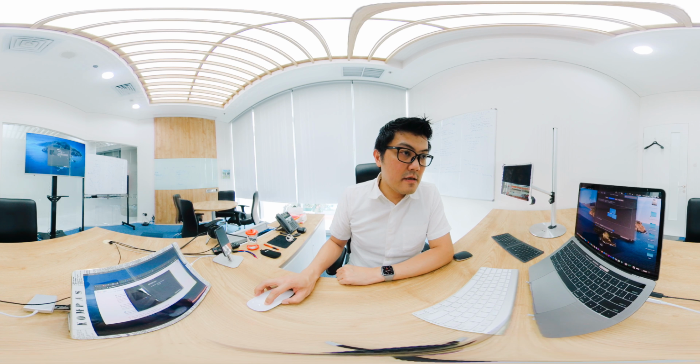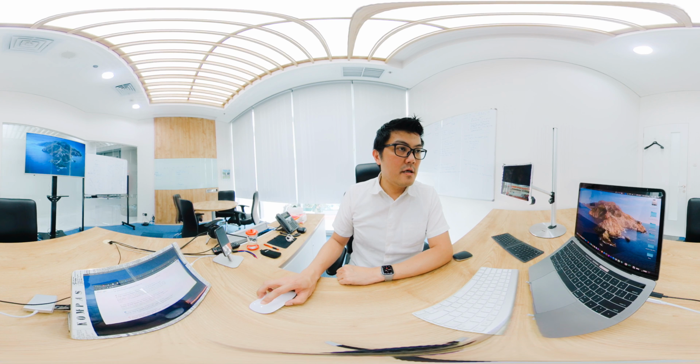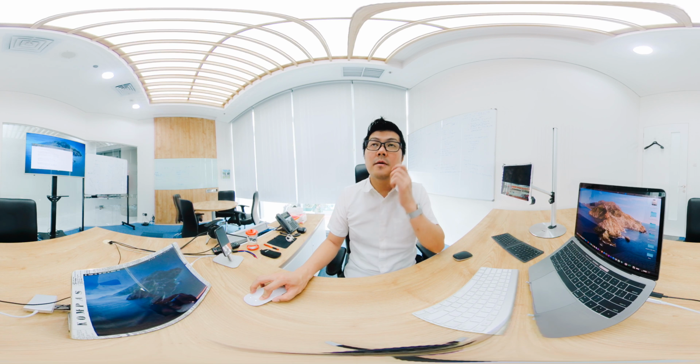So I'll go to the TV. You can see on the MacBook, I'm going to move it towards the right. There you go. So if I close all this and let's move the browser, I can't go up anymore. I have to go from the iPad and go up.